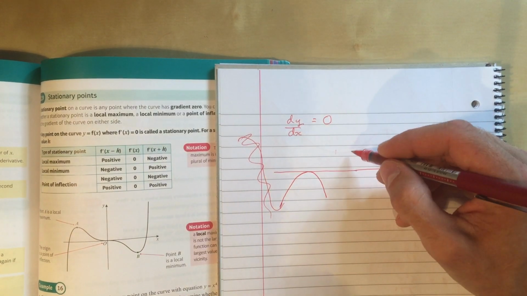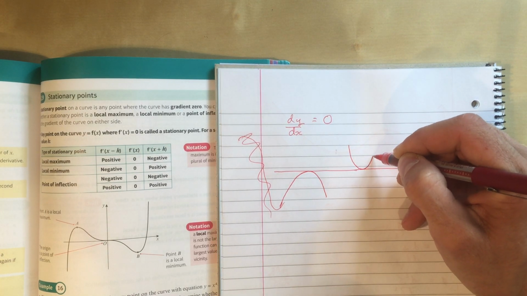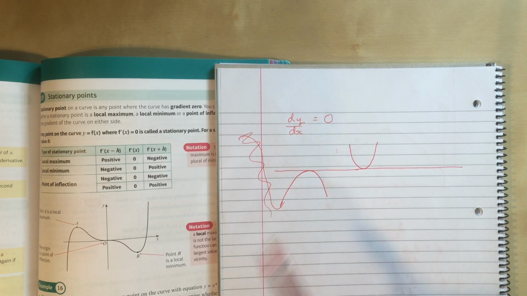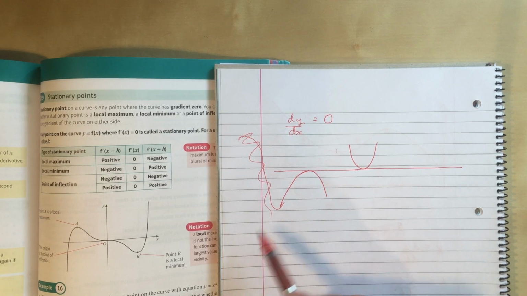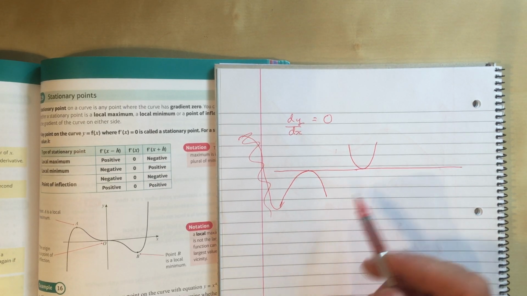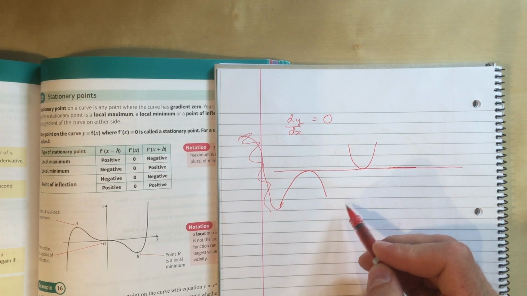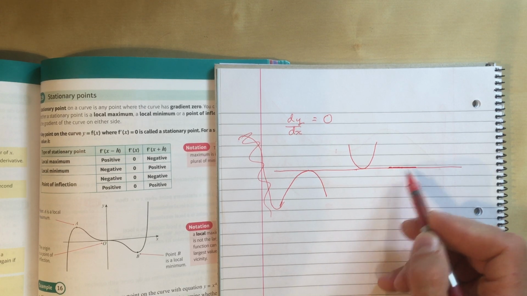So that's one option. The other option I've got is that the function could come down and just touch the horizontal line from above. Okay, so if the first derivative is 0, the function at that point could be like this. The function could look like this. It could be a flat line, okay? In which case, it's not just a stationary point, it's a whole bunch of stationary points in a row.